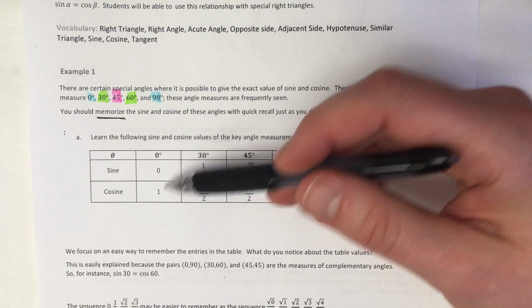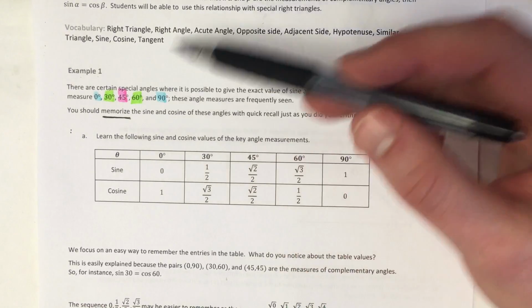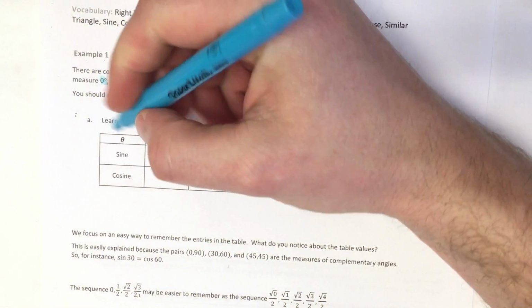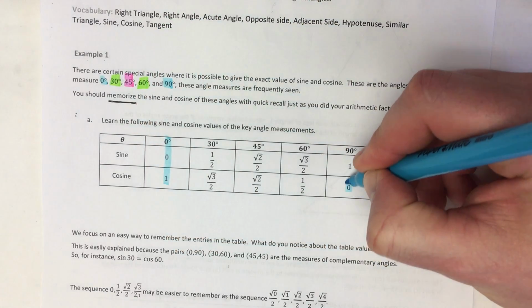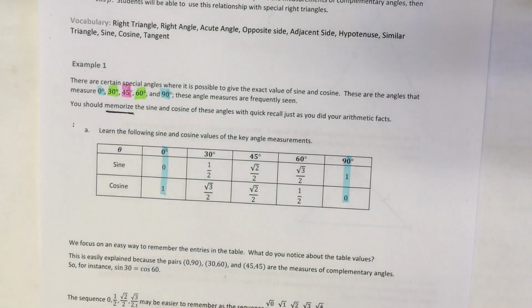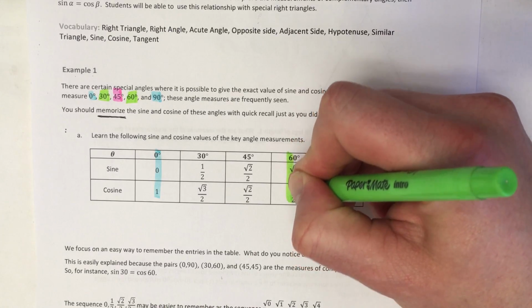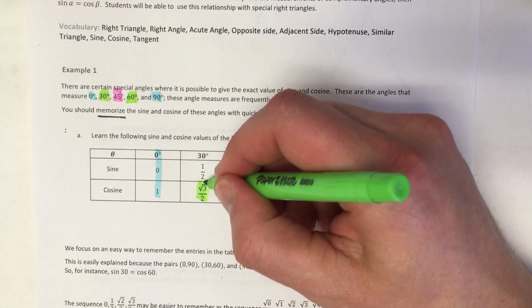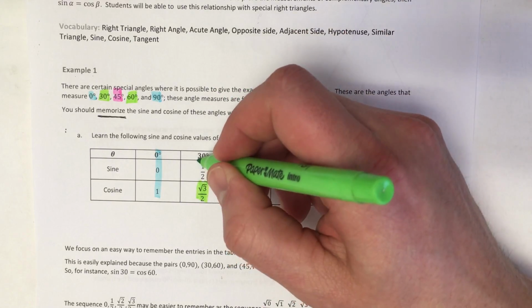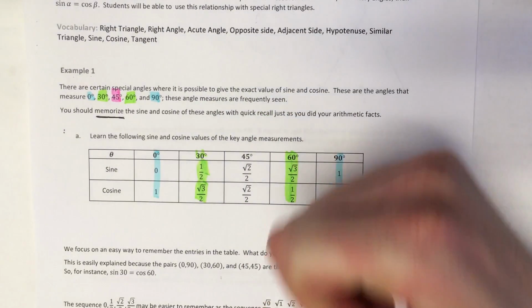Okay, if you look at the chart, the colors help you coordinate the values that end up being shared but different. I noticed that the 60 degree has a square root 3 over 2, but so does the 30. It's just in a different location, right? And the 1/2 shows up right there. That's an important connection as we get through this.